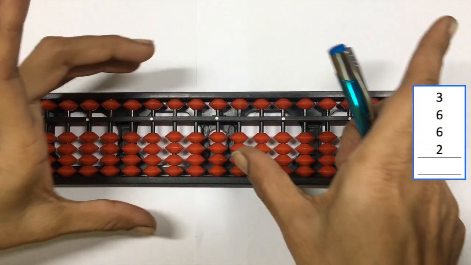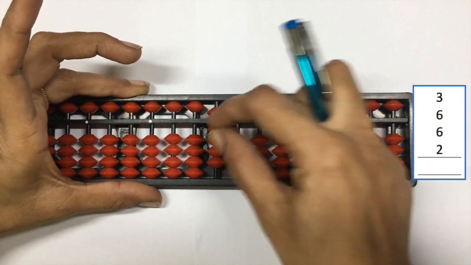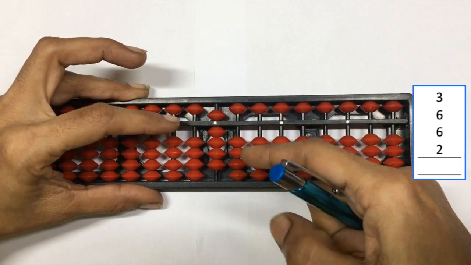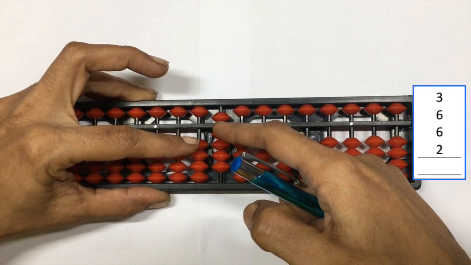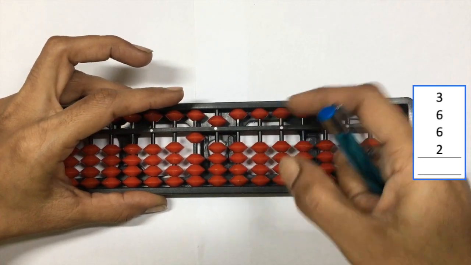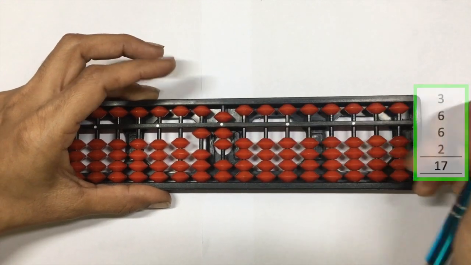Next is sum. 3, 6. Directly we can add 6. Next is 6. Friend of 6 is 4. Minus 4 plus 10. 2. Directly. The value is 17.